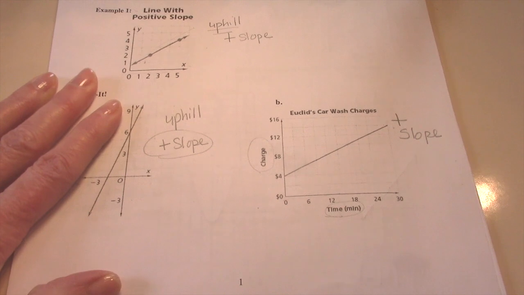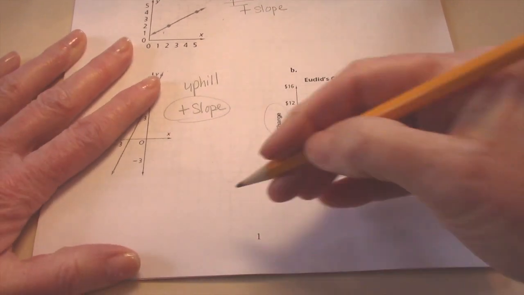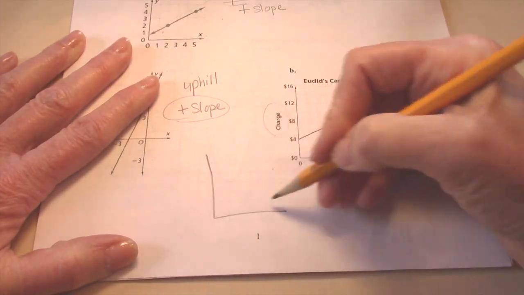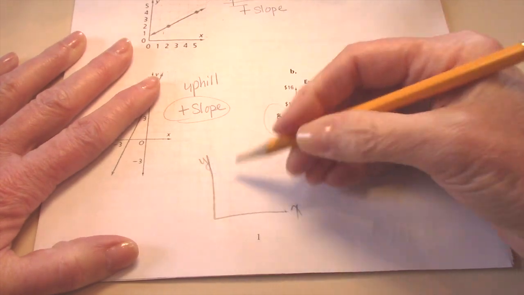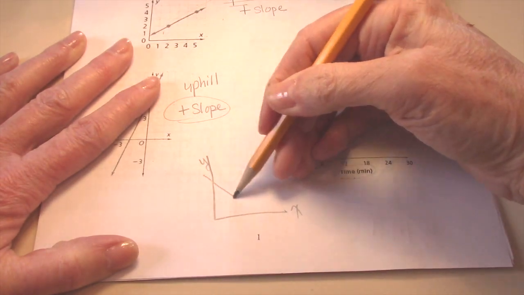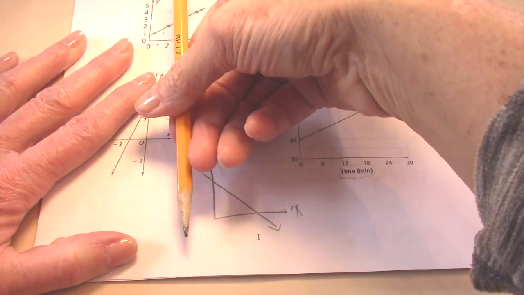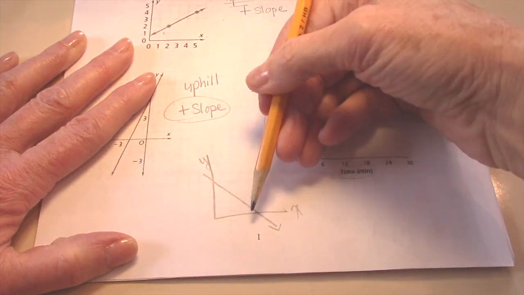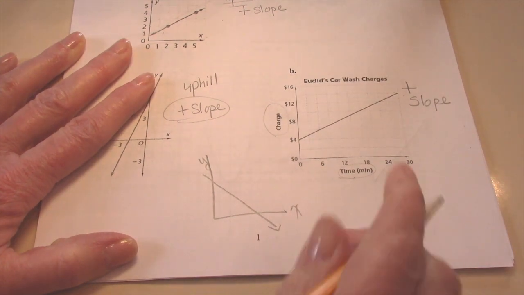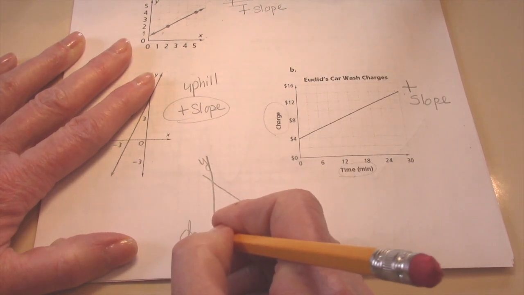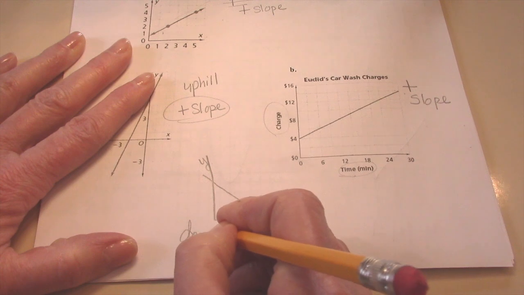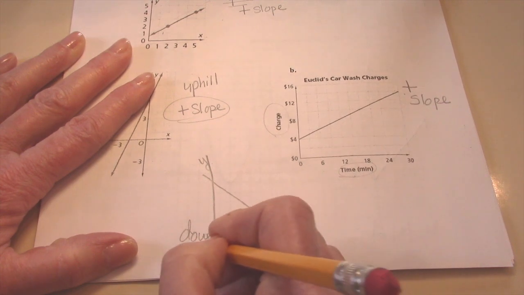Kind of get it? What do you think a negative slope is going to look like? If I had a graph here, this was x and this is y, my negative slope would be doing something like this. The line would be going downhill as I read from this side over. This would be a downhill slope. Whoops, sorry, downhill. So negative.